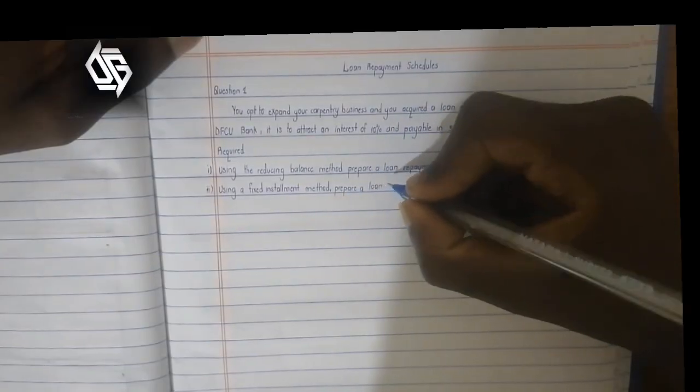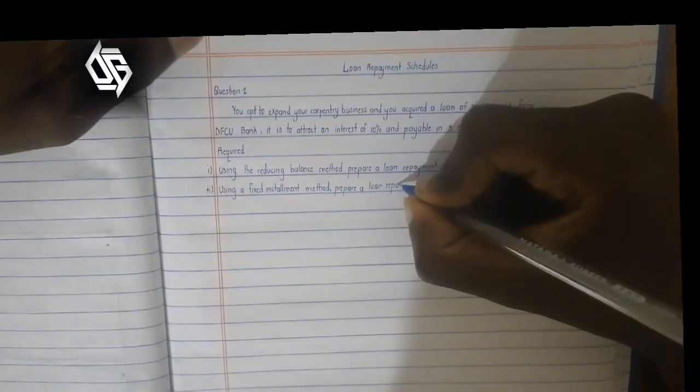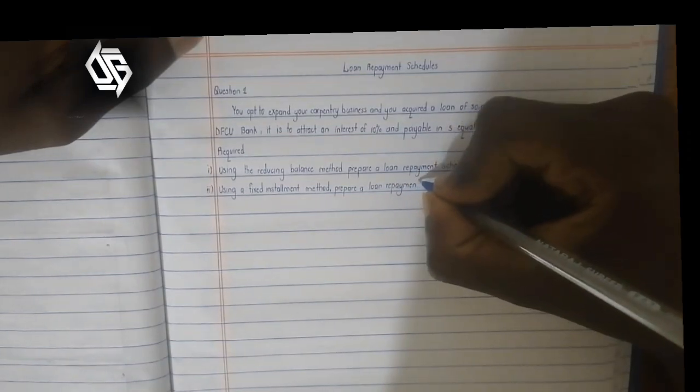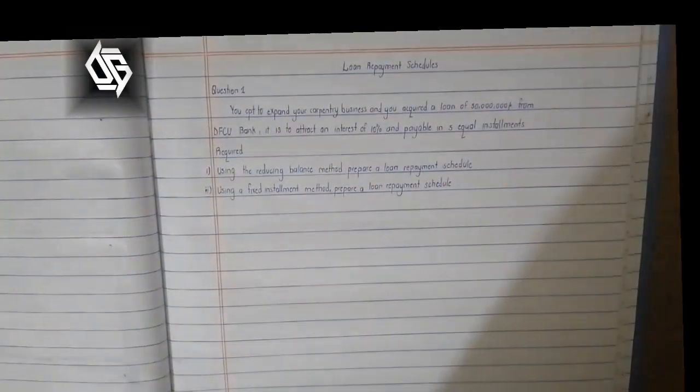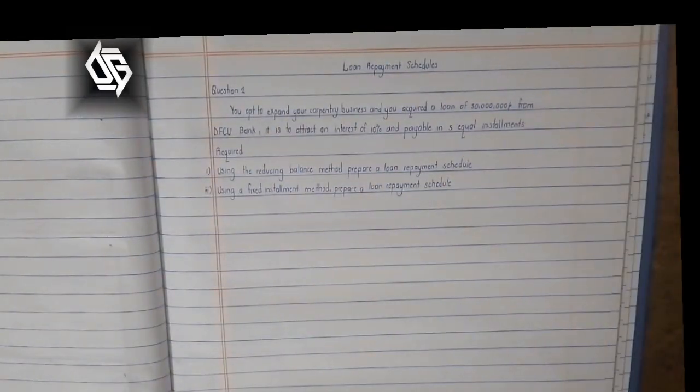So this is where financial IQ comes in. If you lack knowledge on how each of these documents is made, you may end up paying lots of money without even knowing. So we are going to start with the very first part. Using the reducing balance method, prepare a loan repayment schedule. The reducing balance method is where our interest keeps reducing. So I think we can dive right in.